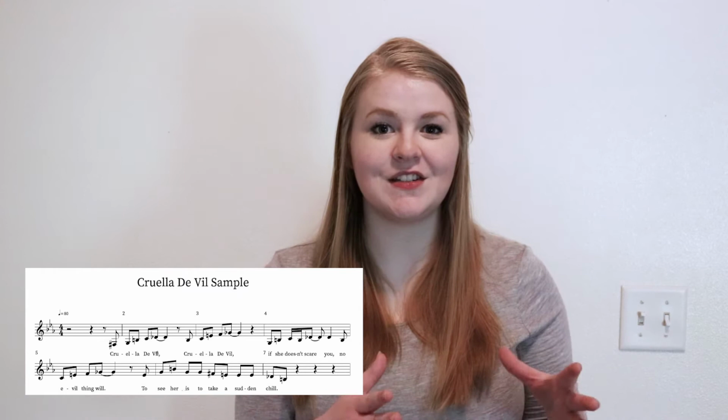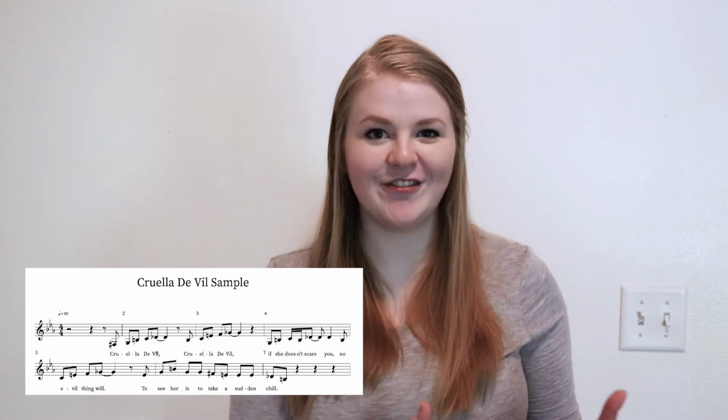But now we see that there's a symbol that looks like a hashtag, or the sharp symbol, in front of that F. That means you're actually starting on an F sharp.